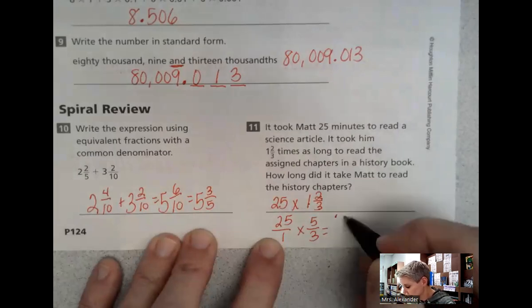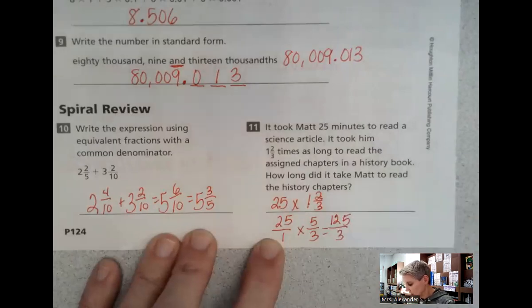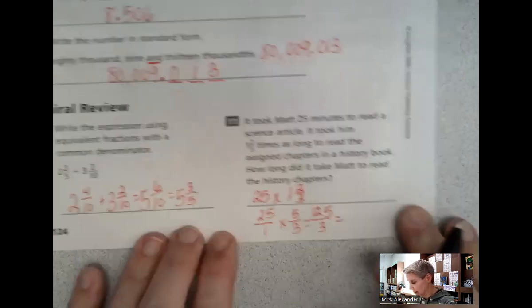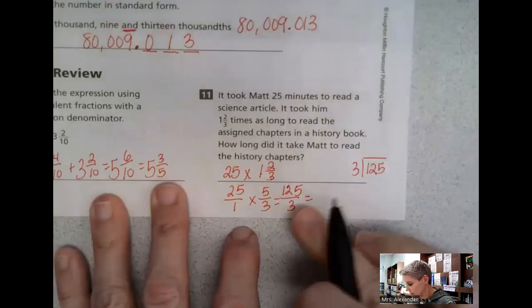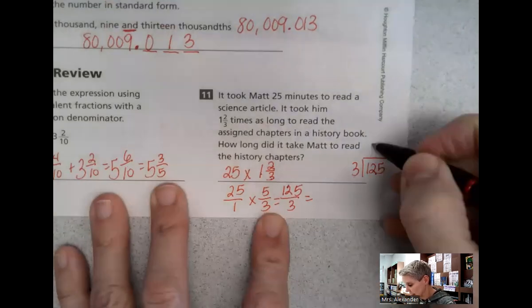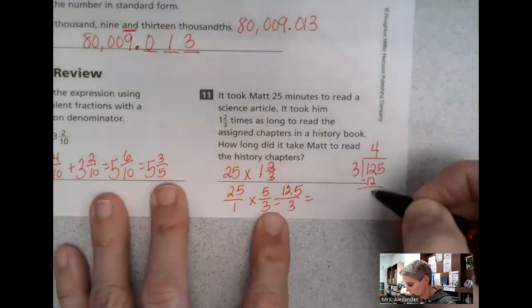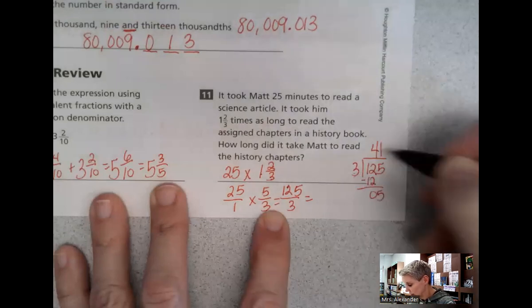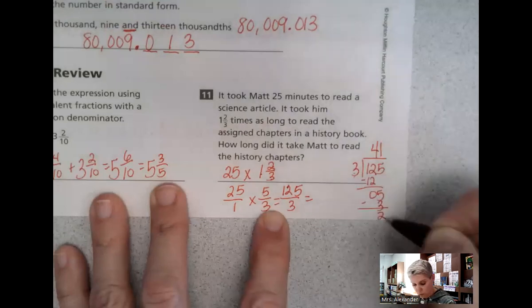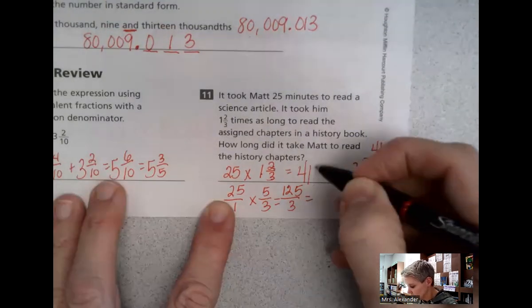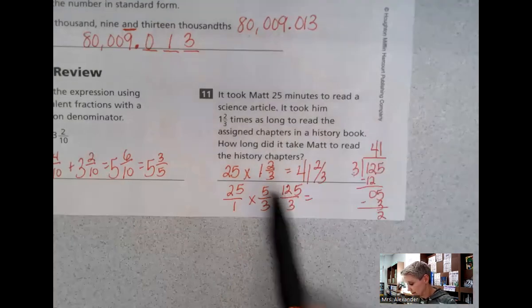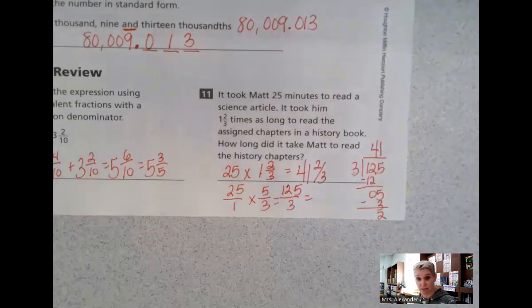Oh, I better do this, 125/3. When I rename that, it's improper. I do 125 divided by 3. That's what we have here. 3 goes into 12 4 times. Subtract, bring down. 3 goes into 5 1 time. Subtract. We have 2 left over. So it's going to be 41 2/3 minutes to read those history chapters.